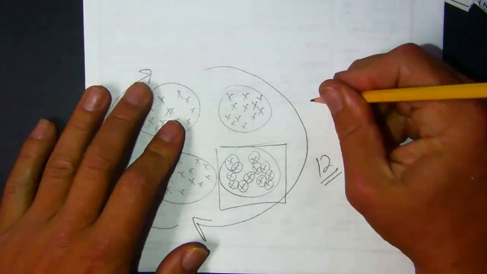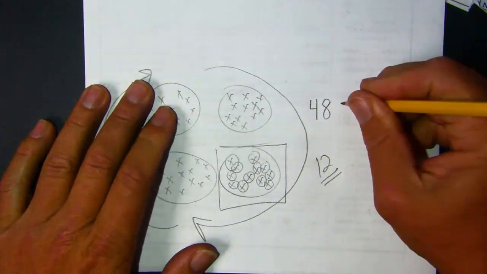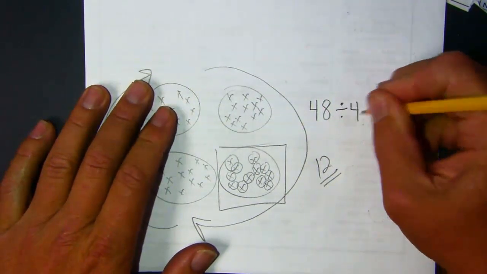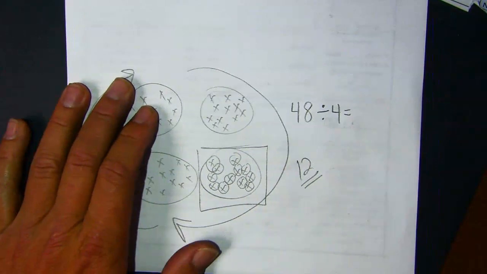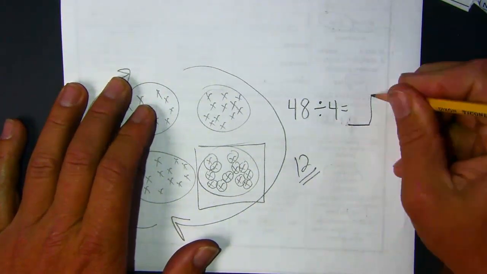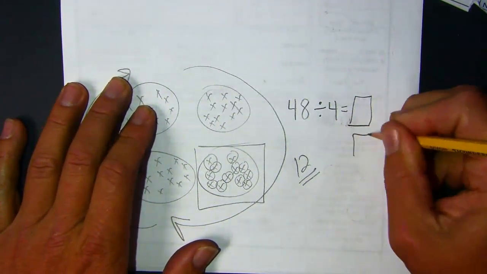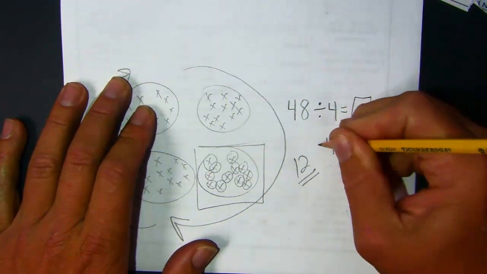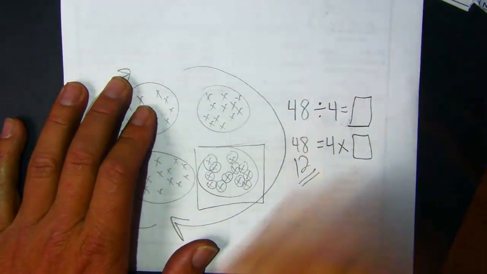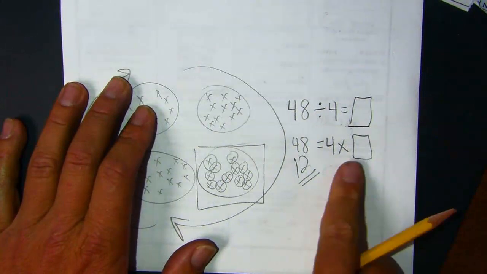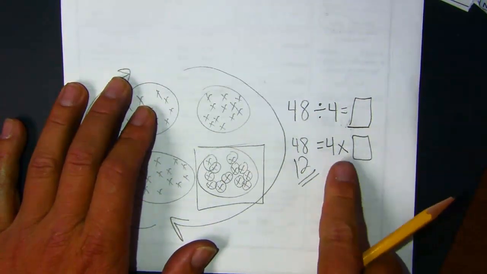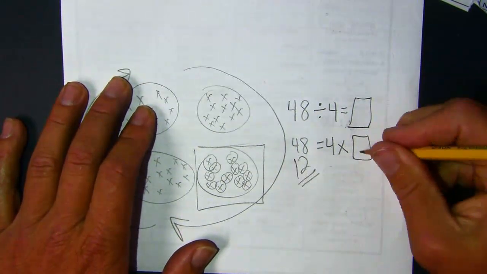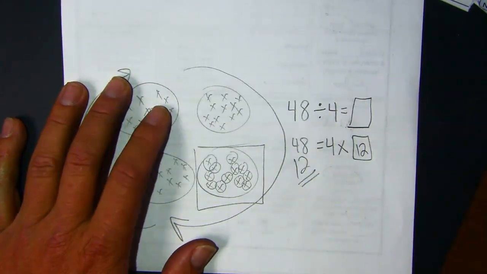You need to get to the point where you see it like this, though. 48 inches shared among 4 friends. What times 4 equals 48, right? Because multiplication is the inverse of division. So what times 4 equals 48? 12. This is a fact family.